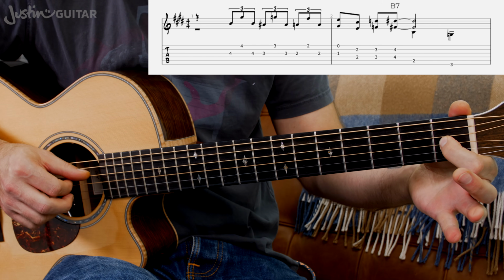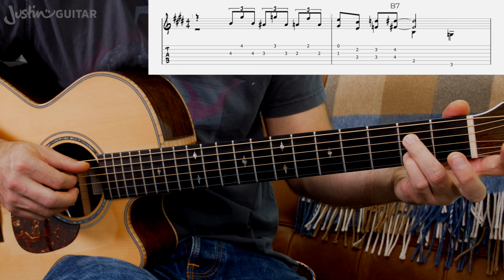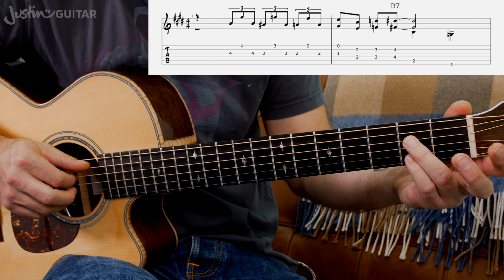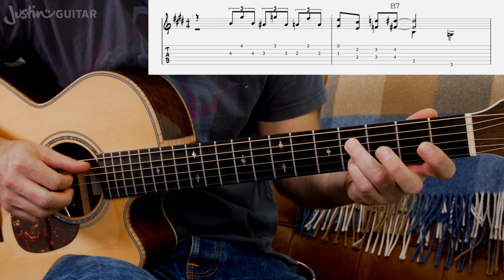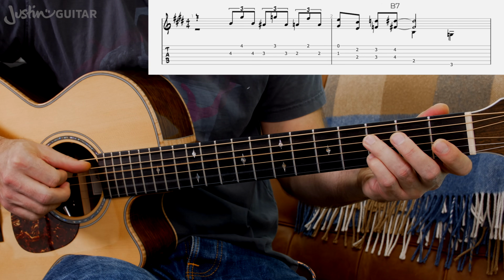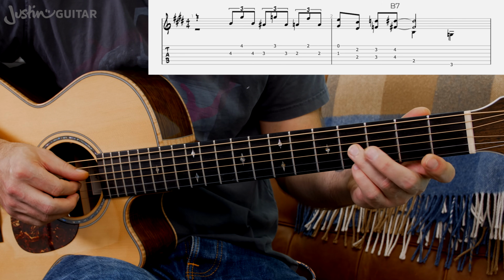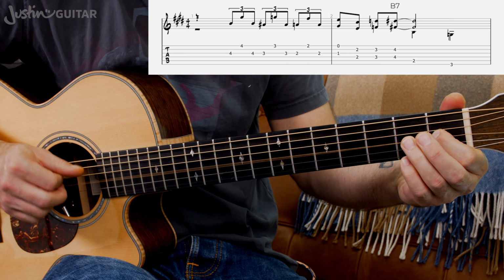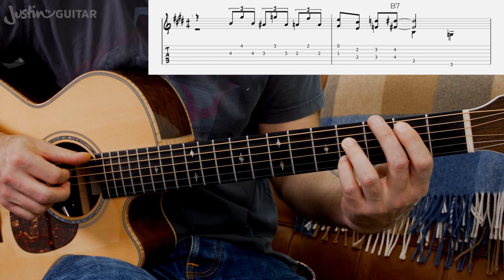Now, once you got to here, this is on beat 1. Third finger is going down on the 2nd fret of the 4th string, little finger is going down 2nd fret of the 2nd string. And that's just doing little chromatic steps up from the 2nd fret, 3rd fret, 4th fret. So 1, 2 triplet, 3 triplet, 4 triplet, 1 and 2 and 3, 4.